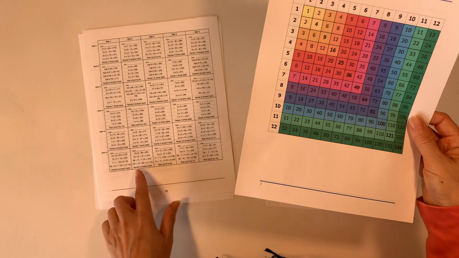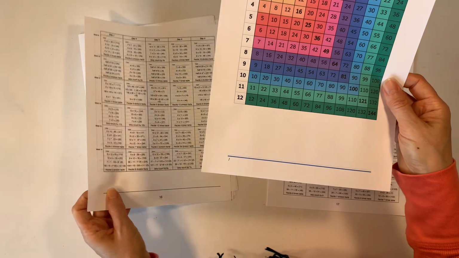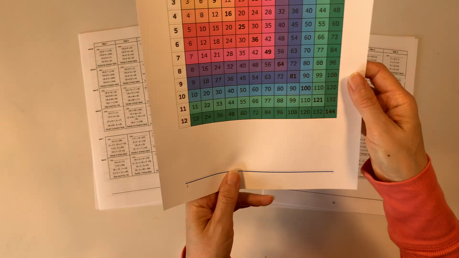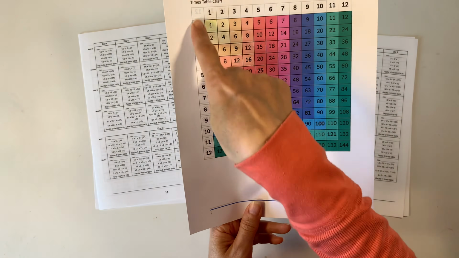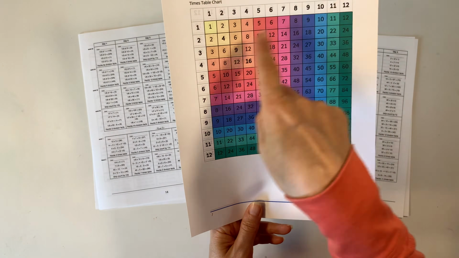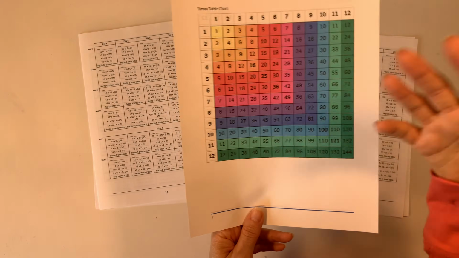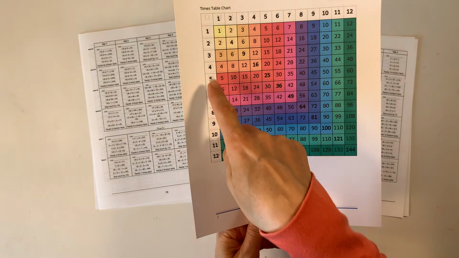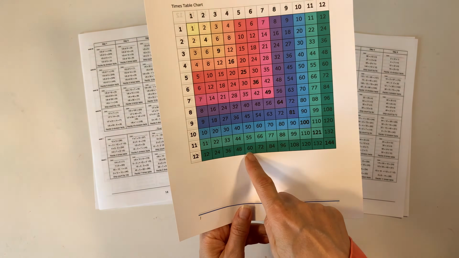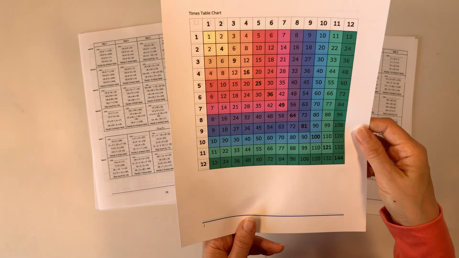So let's choose another one. 144 divided by 12. I could say how many 12s fit into 144. Because you want to be able to have them start on the side or at the top so that it's easy for them to locate the complete question and finally the answer. So how many 12s fit into 144 means they're finding 12. They're going along here until they hit 144. Then they can travel up here and then give you the answer.